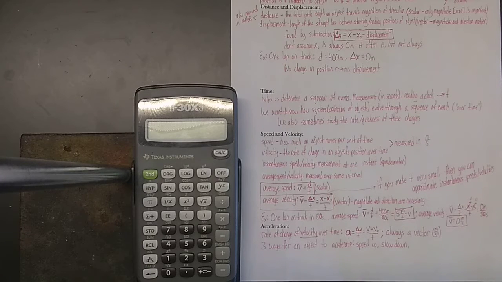The third one is not quite as obvious. Sometimes people say, oh, well, it could stay the same. But then an object wouldn't be accelerating because the velocity wouldn't be changing. We're looking for something that changes the velocity. You could speed the object up, make it move over a greater displacement in a certain amount of time. You can make it move over a smaller displacement in a certain amount of time.